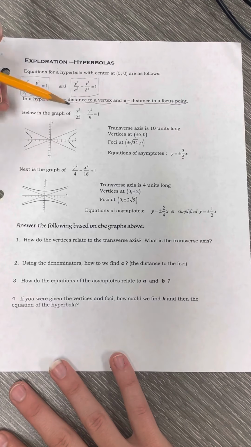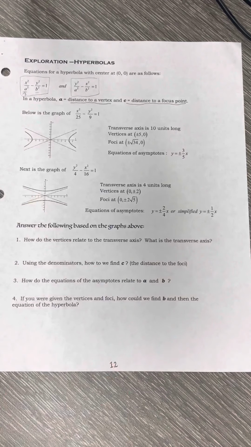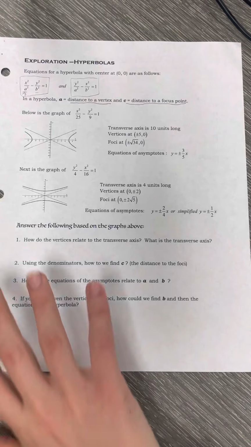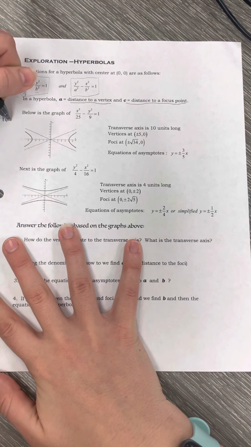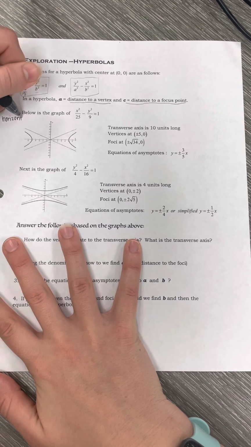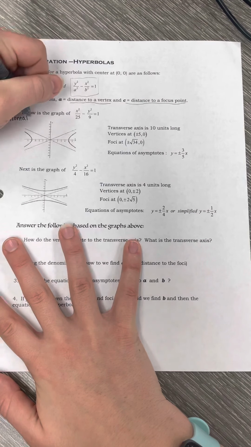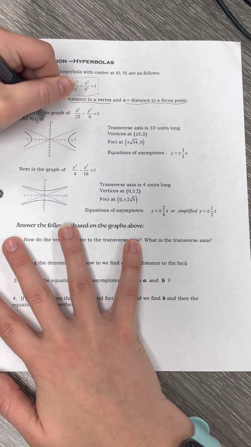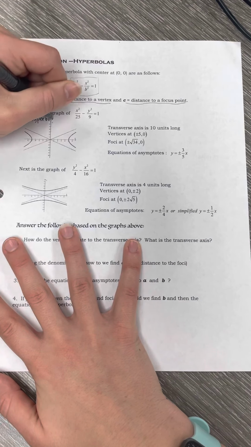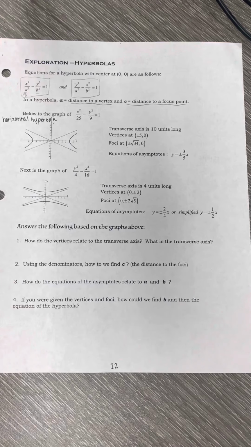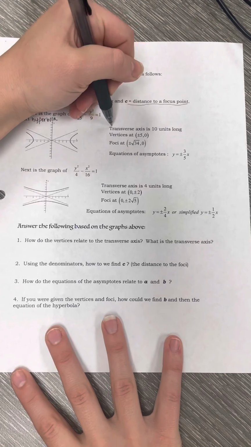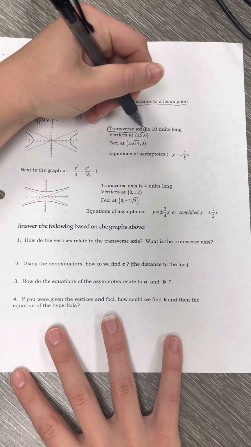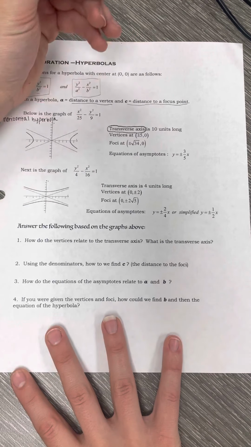All right, so below is the graph of x squared over 25 minus y squared over 9 equals 1. This is called a horizontal hyperbola because it is more elongated left to right. The transverse axis is 10 units long, and we're going to look at where that is and how they find that.